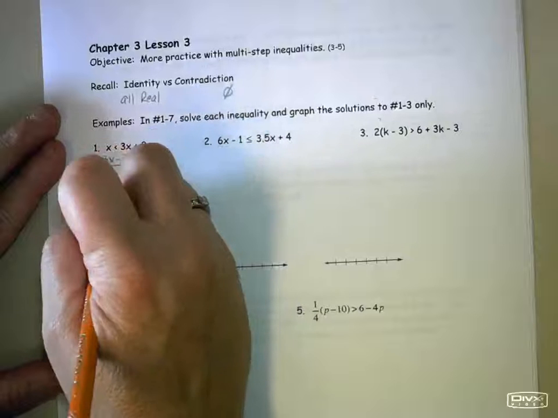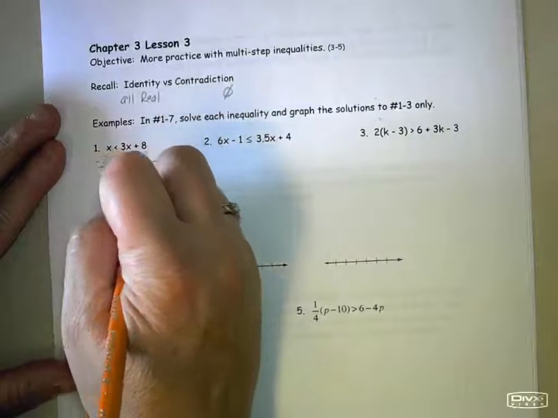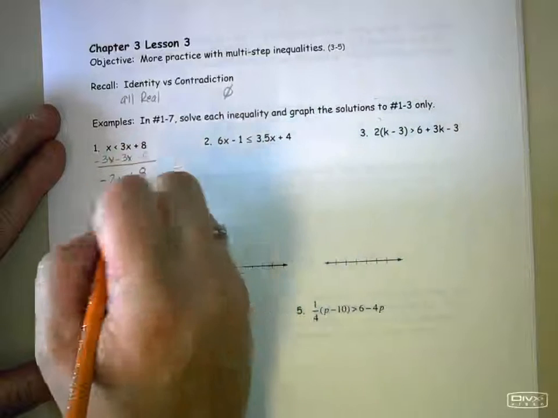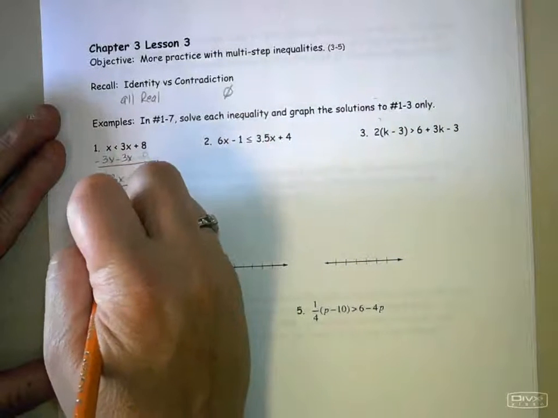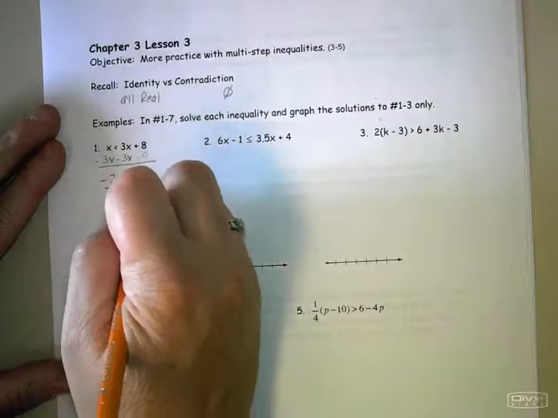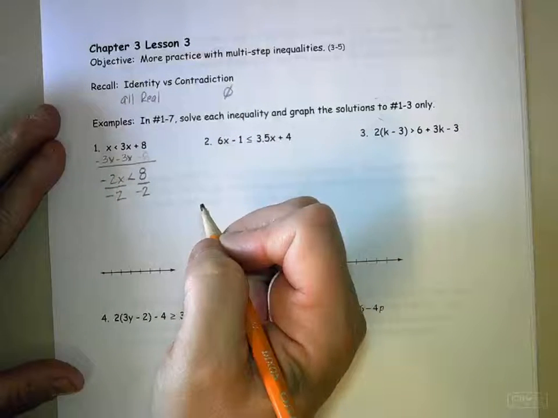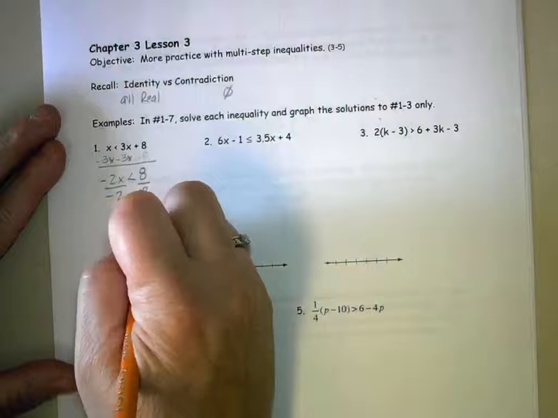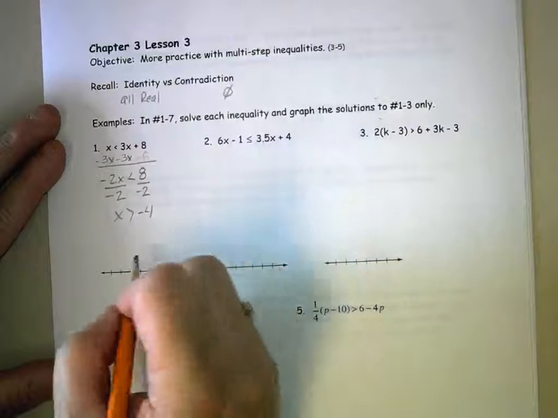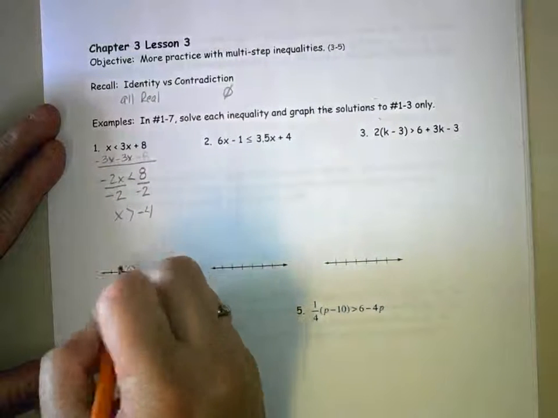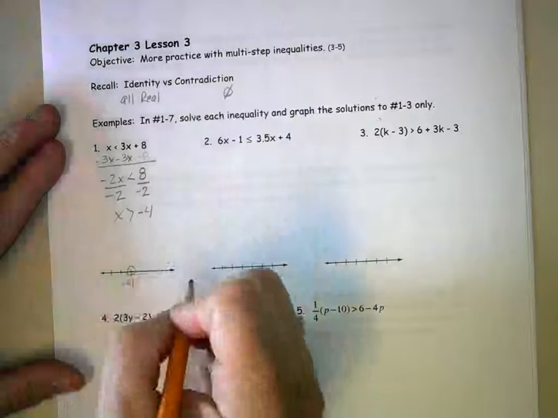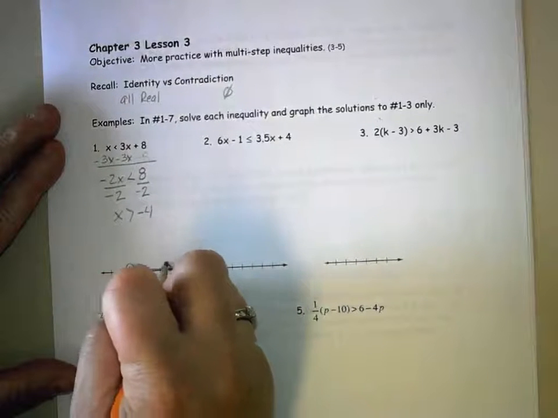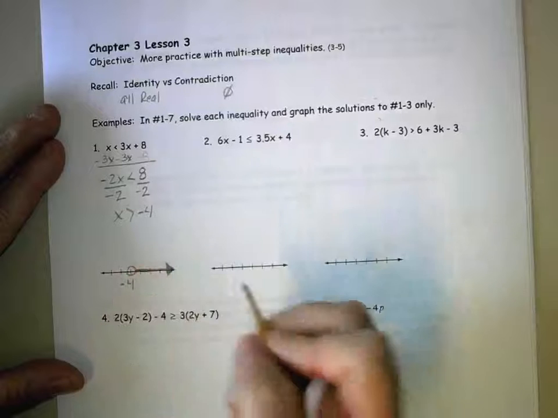X minus 3x is a negative 2x, and that is less than 8. From there, we divide by a negative 2, and when you divide by a negative, that becomes x is greater than negative 4. Down here, we will have an open circle on negative 4, and everything to the right colored in.